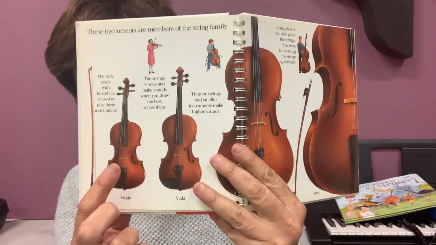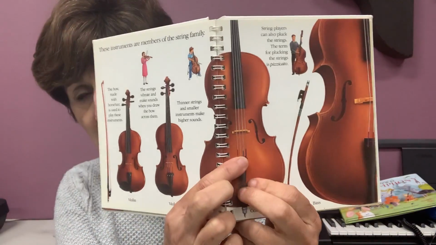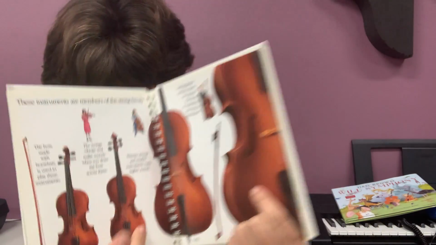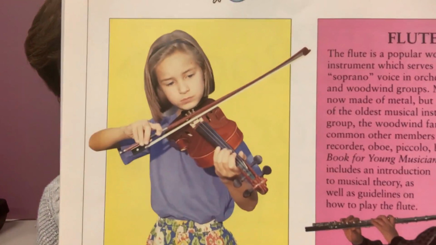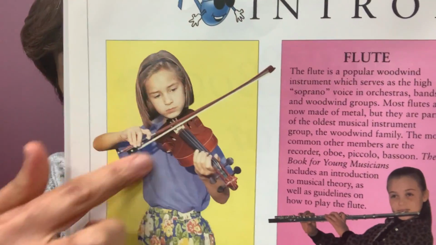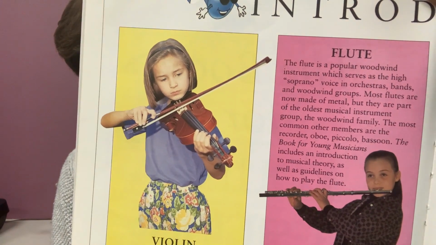So let's remember the family. Repeat after me. Say violin, viola, cello, and bass. Now, all of those instruments, you play them with the sticks. Now, when you play with the stick, let me show you another picture here. Look at this girl playing with the stick. When you play like that with the bow, you make long sounds. When you play like that, you're making sounds that are very long.